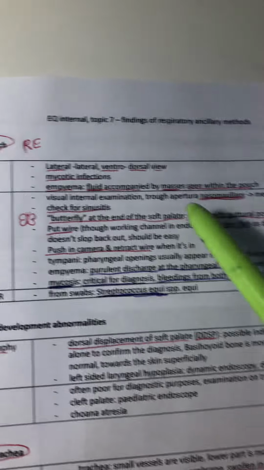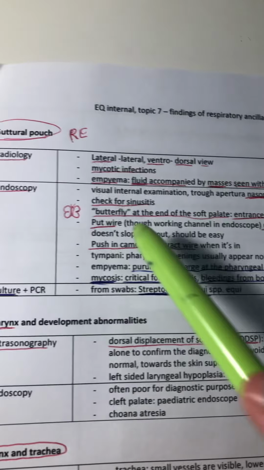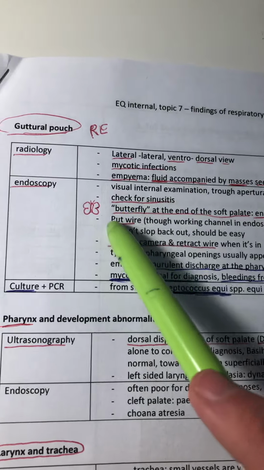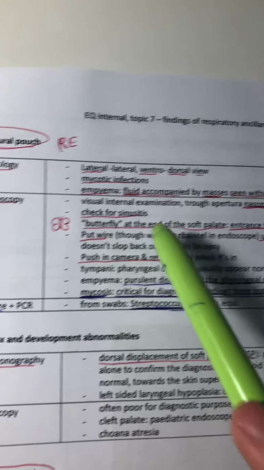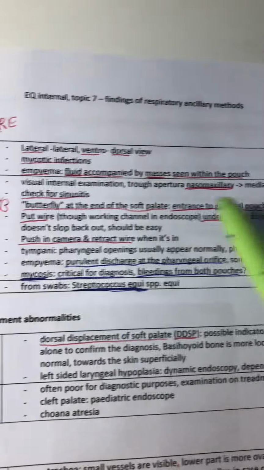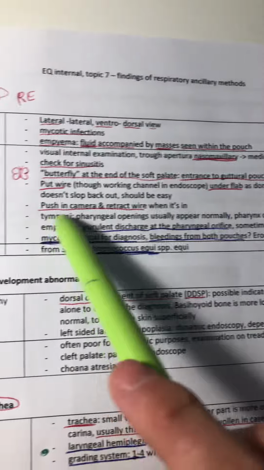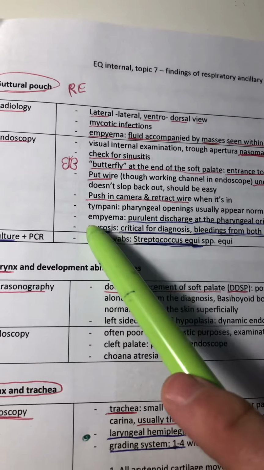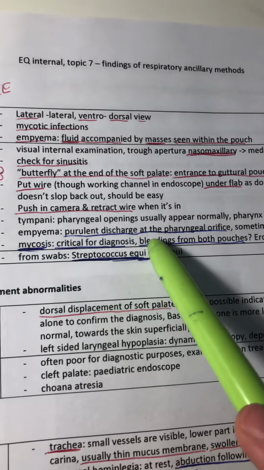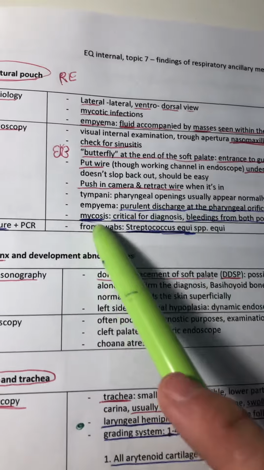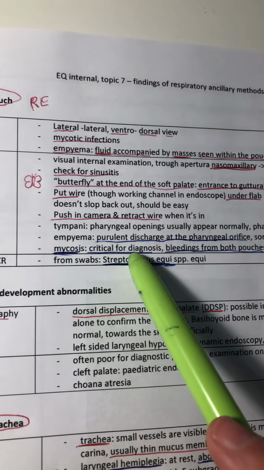For endoscopy, you go through the nasal maxillary and you can check for sinusitis. You go to the butterfly at the end of the soft palate, and this is the entrance to the guttural pouch. You put a wire in, you go under the flap, and you push the camera through and you retract the wire. Empyema is a purulent discharge at the pharyngeal orifice, and mycosis is critical for diagnosis.